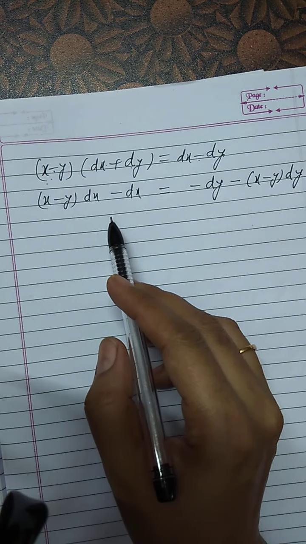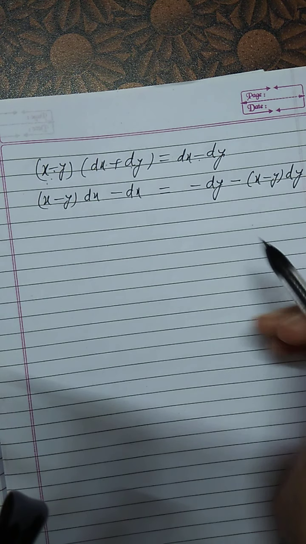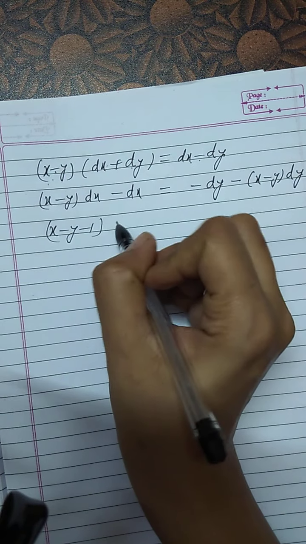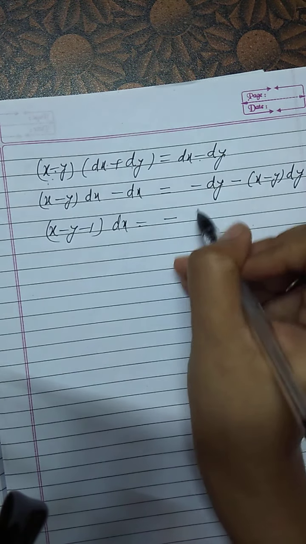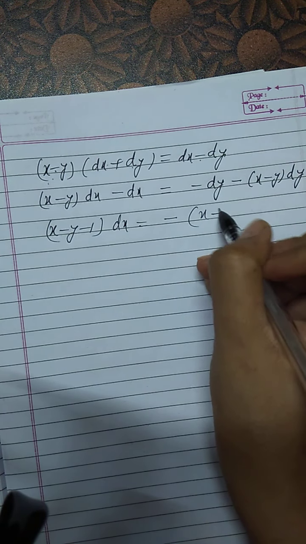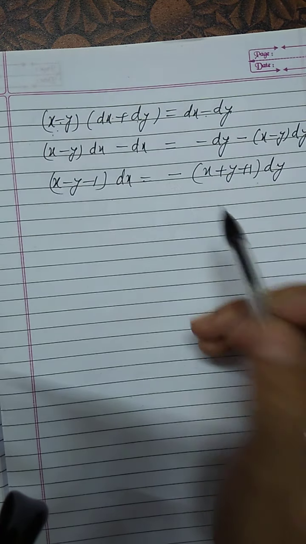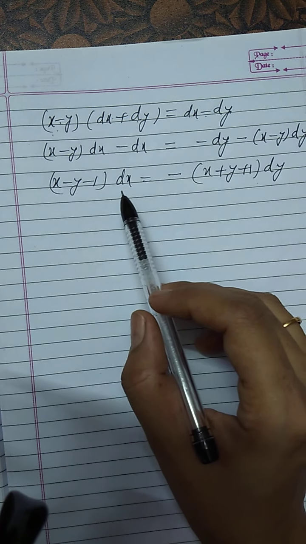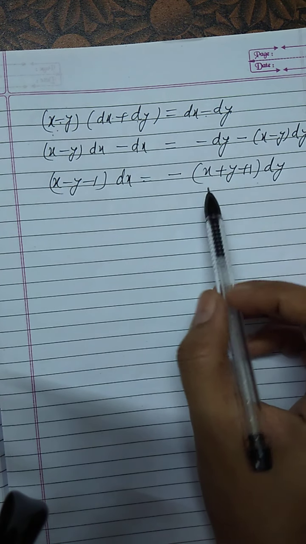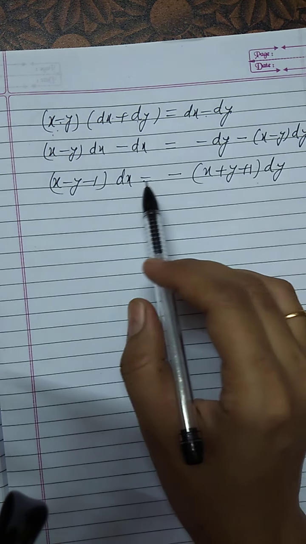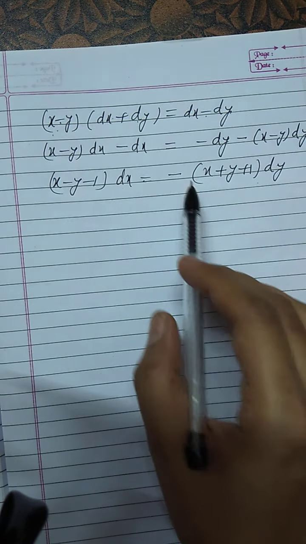Now one side we have dx terms, the other side we have dy terms. I think now we will be able to simplify it in a better way. If I take the minus sign common, I will get x plus y plus 1 dy. The function is given like this, one side dx, the other side dy, but the terms along with dx and dy are not variable separable.